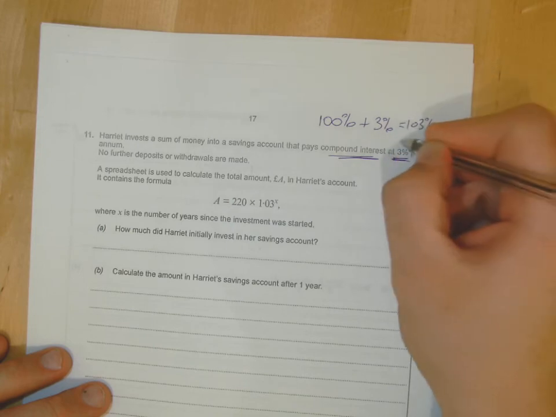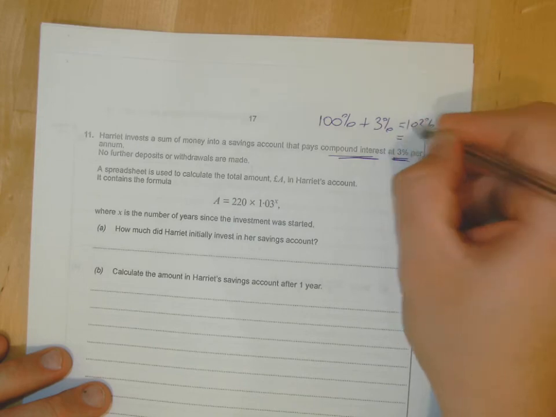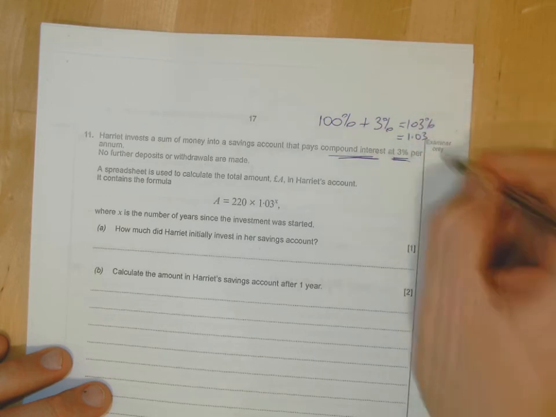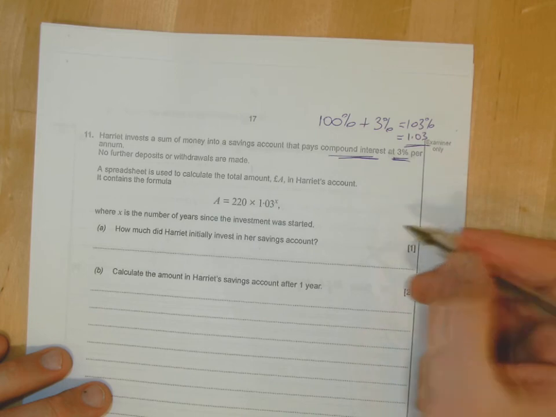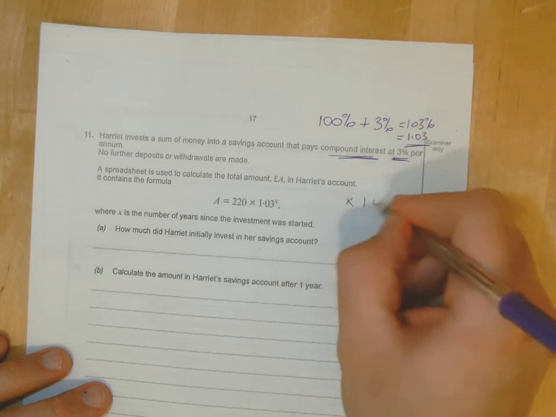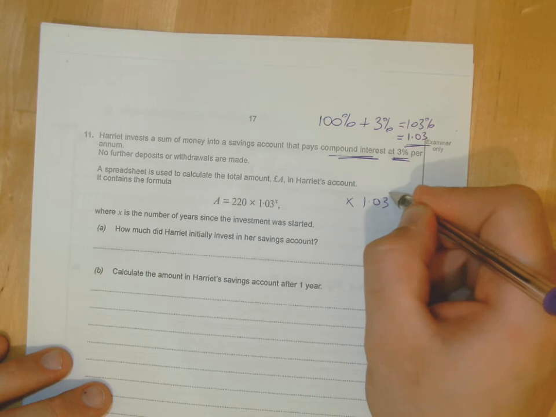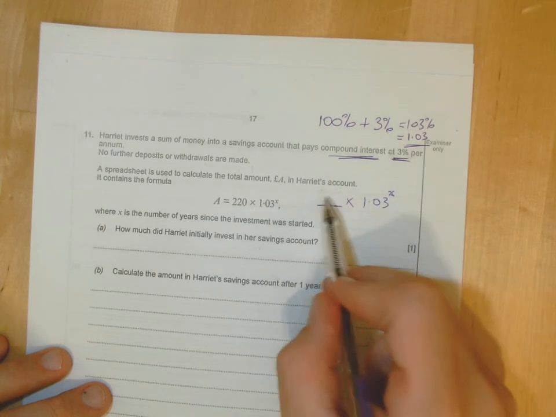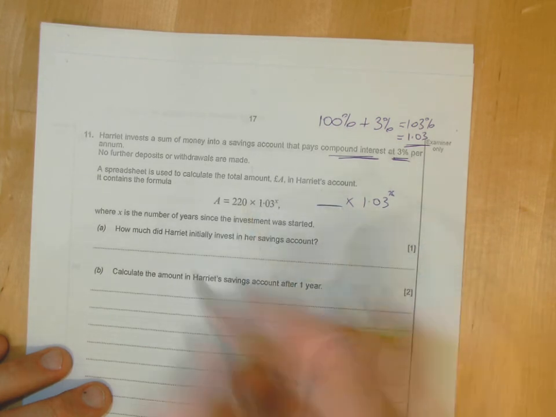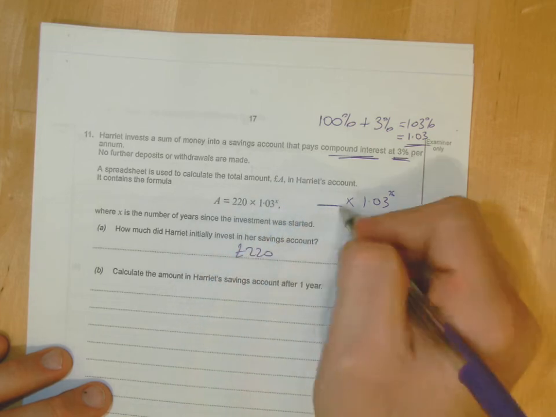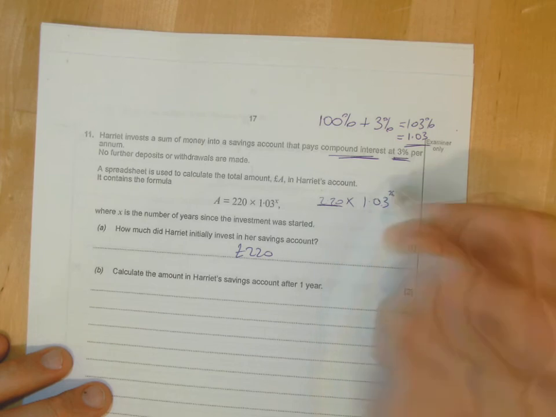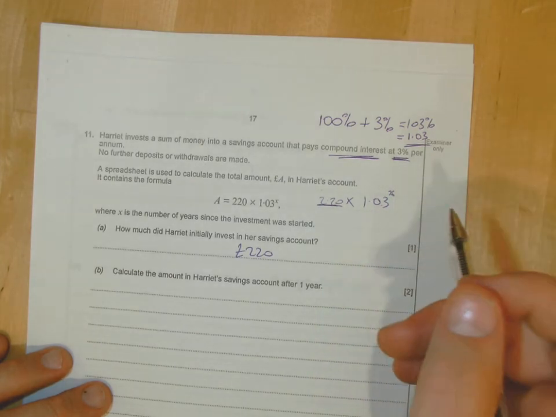And then you can write this as a multiplier. As a multiplier, 103% written as a decimal is 1.03, so that's your multiplier. So you're multiplying the initial investment by 1.03 to the power of how many years. In this case, x represents how many years. Whatever you're multiplying by here is your initial investment, so £220. You'd be multiplying it by 1.03 to the power x, where x represents however many years.